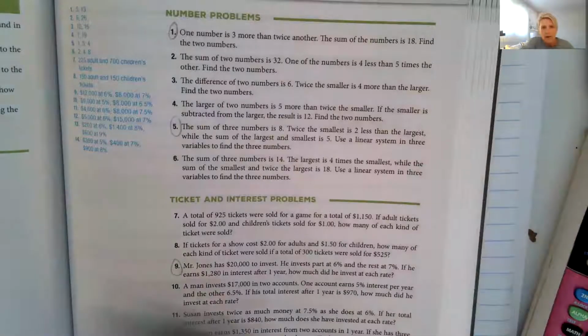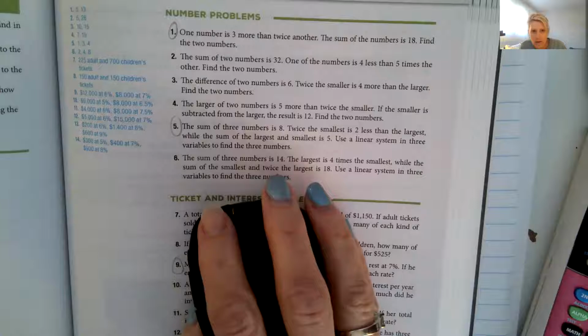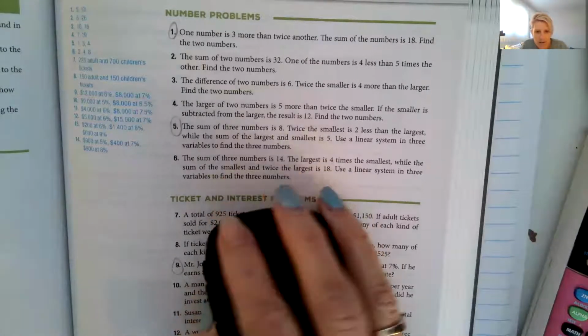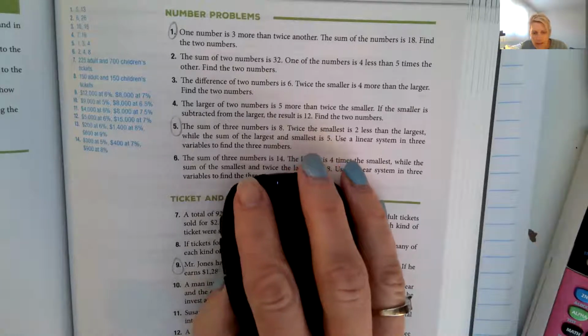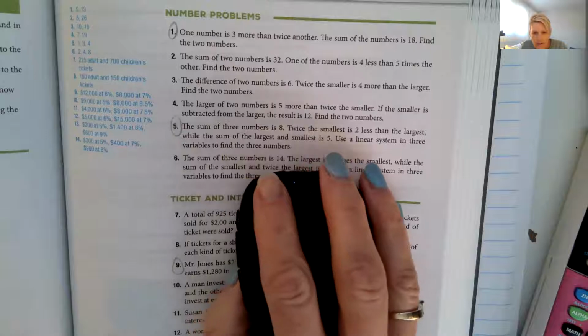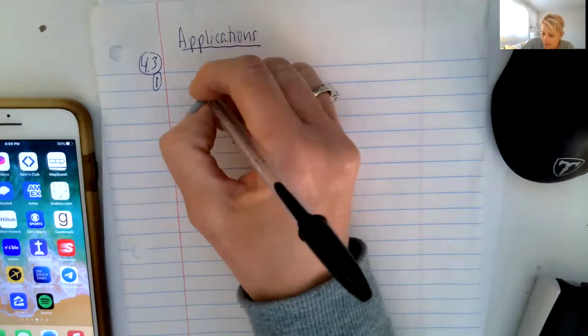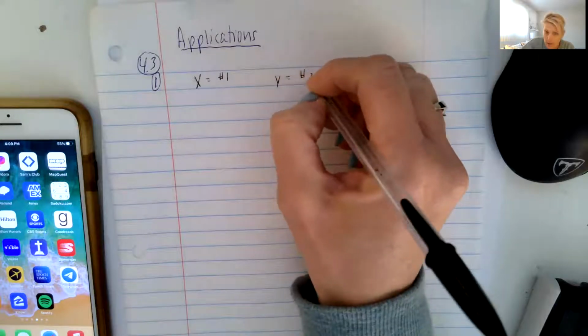It says one number is 3 more than twice another. The sum of the numbers is 18. Find the two numbers. So we need to first designate how we are going to differentiate the first number and the second number. And then we have to make sure that they add to make 18. So let's try to do that. I'm going to say X will be number 1 and Y will be number 2.